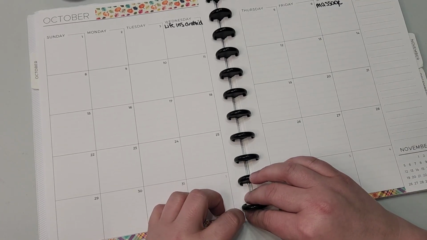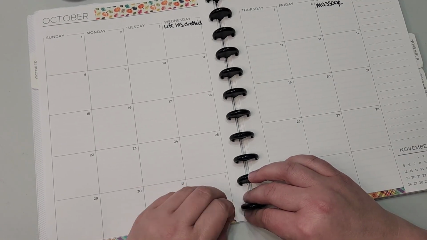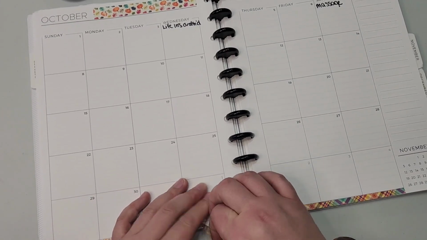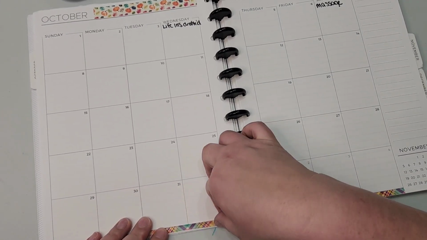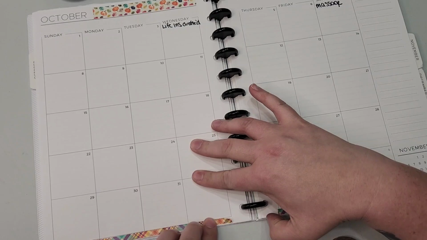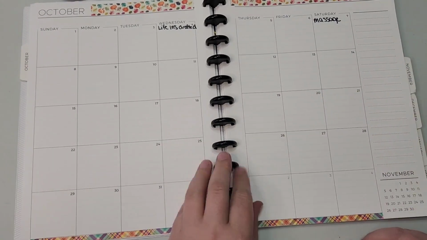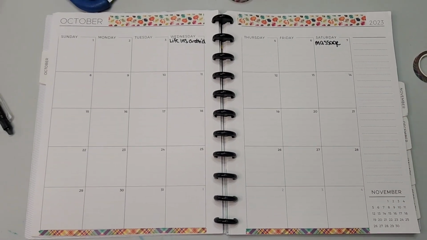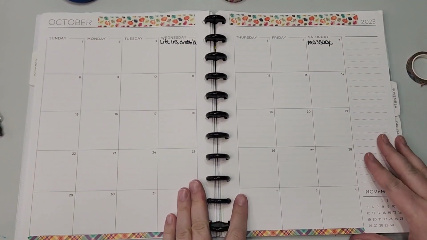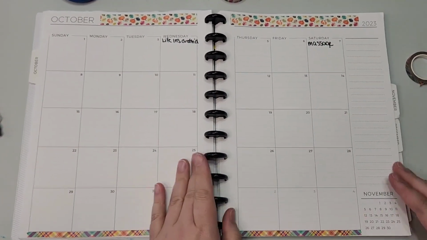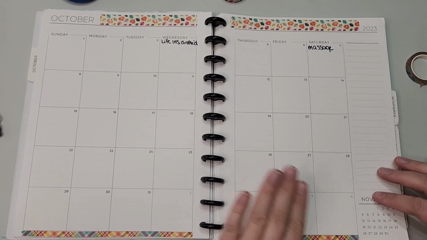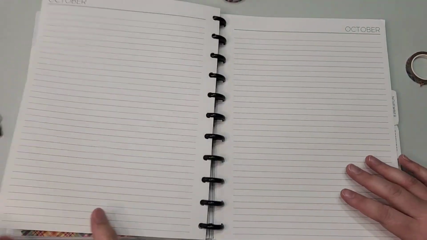I did write a few date related things that would impact budgeting, like when the life insurance gets drafted, and a day that I am scheduled for a massage. Okay, so that's just about all I'm going to do with my monthly spread.